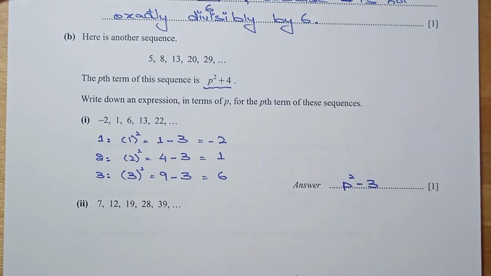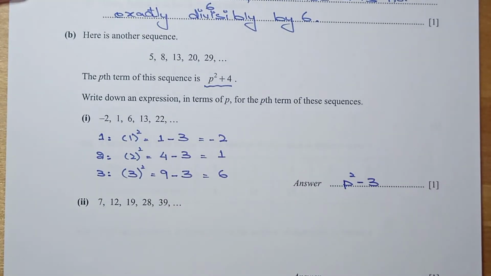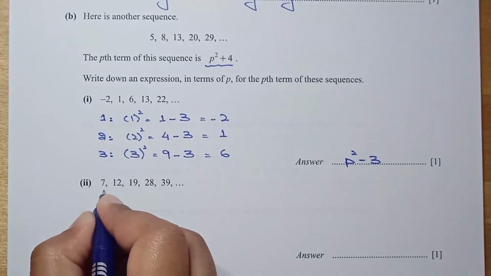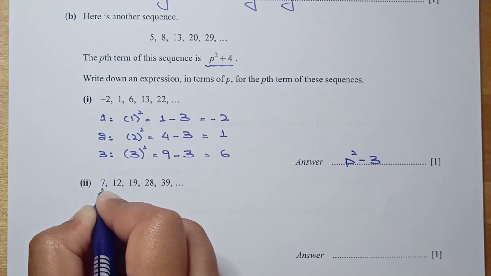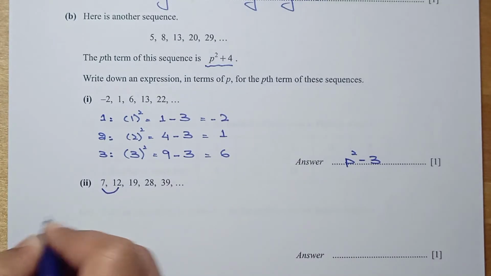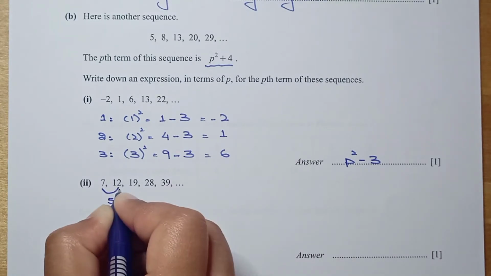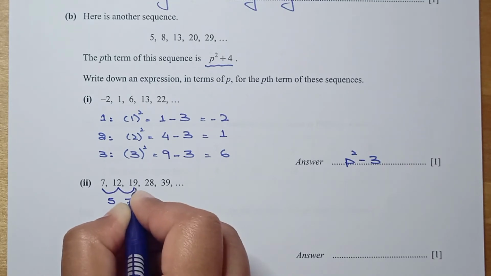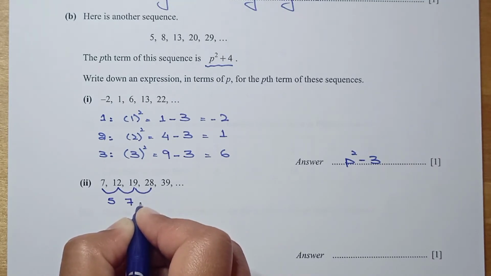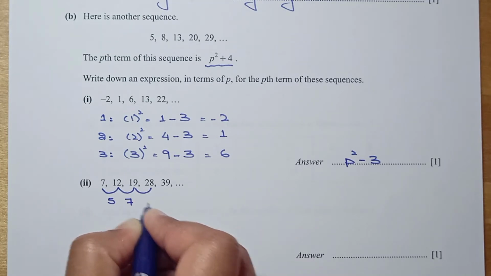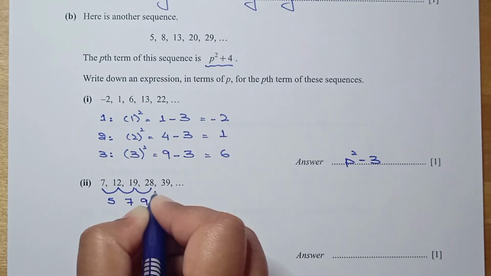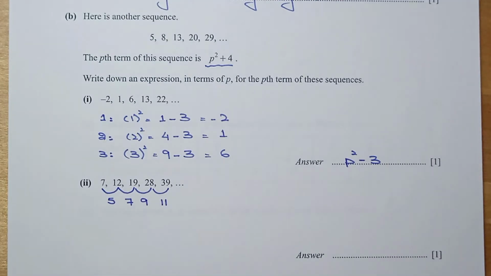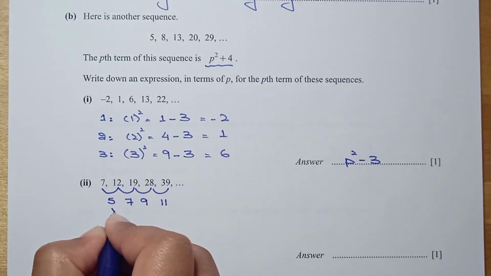Now for the second sequence, let me find the difference between the terms. The difference between 7 and 12 is 5. Between 12 and 19 it's 7. Between 19 and 28 the difference is 9. Between 28 and 39 the difference is 11. So the first difference is not constant. Let me find the second difference.